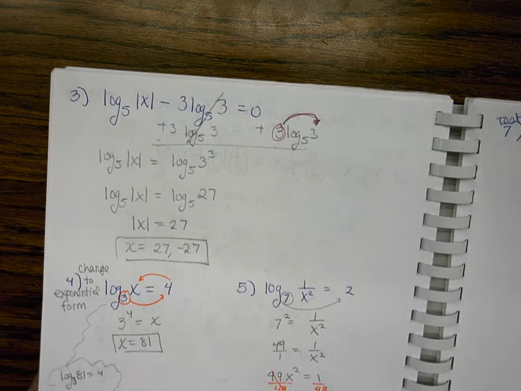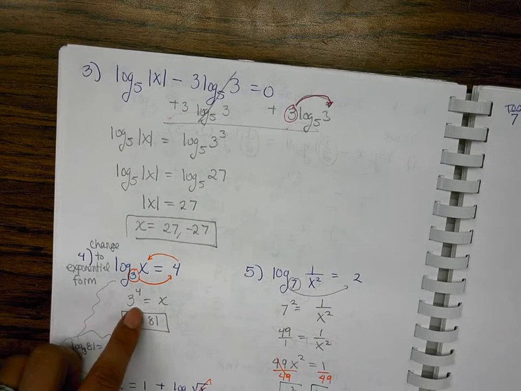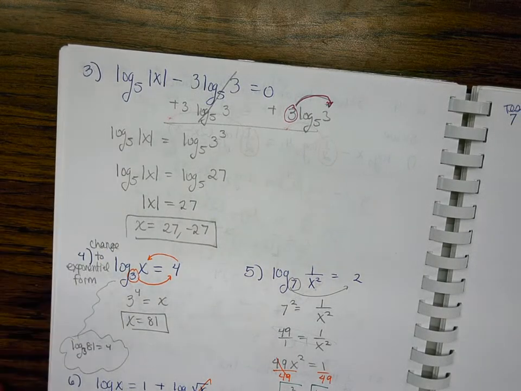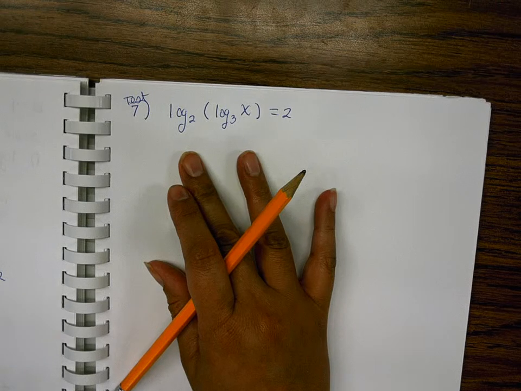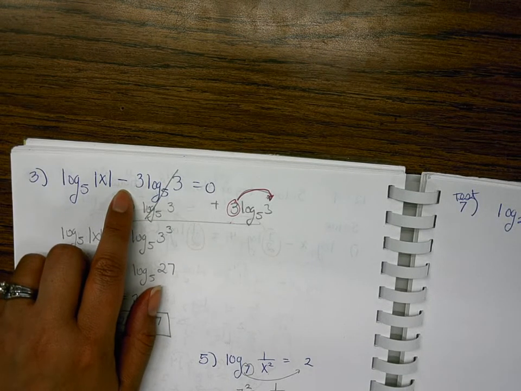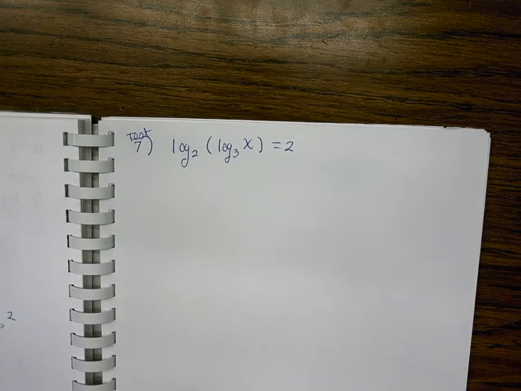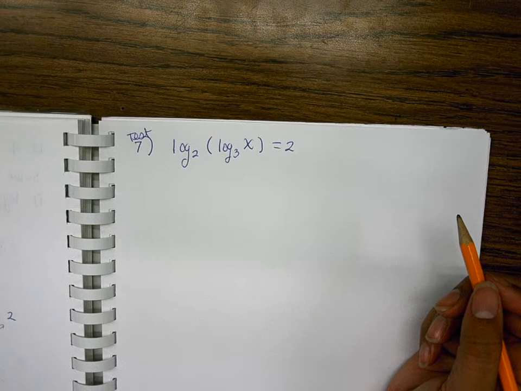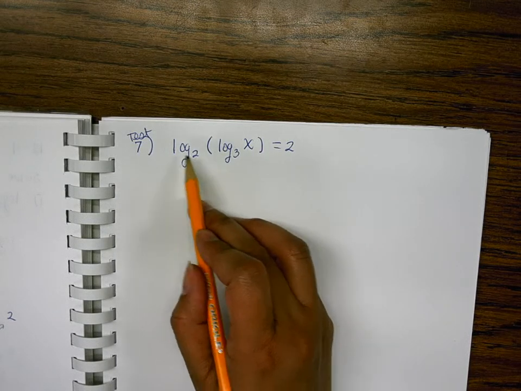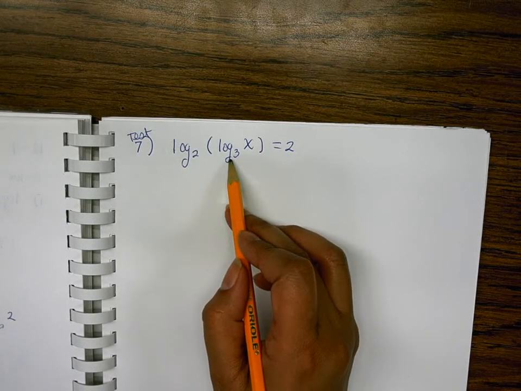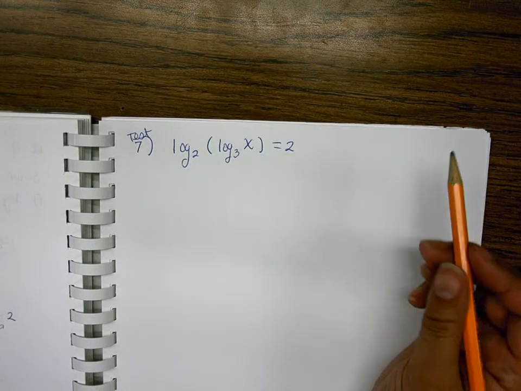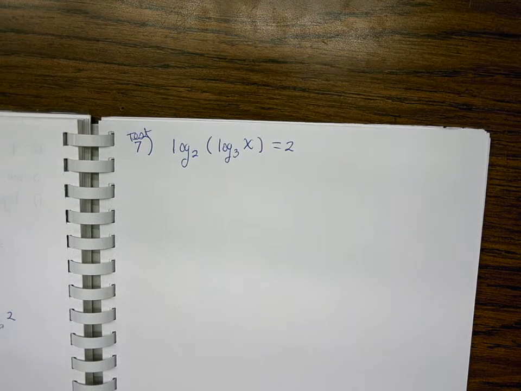Okay, would you say this looks more like 4 and 5, or more like 3? And it's kind of hard because there's 2 logs, but there's no plus or minus in between the 2 logs, not even a multiplication. This is not multiplication. This is log base 2 of log base 3 of x. This is not log base 2 times log base 3 of x. That's not how this is read. Log base 2 of log base 3 of x.